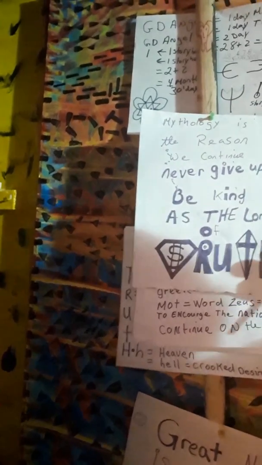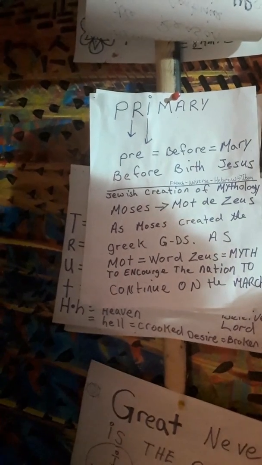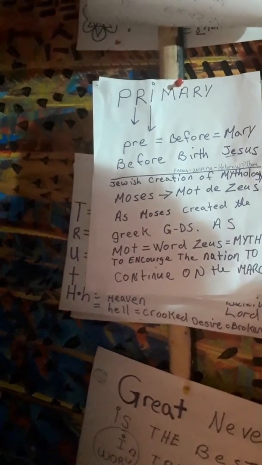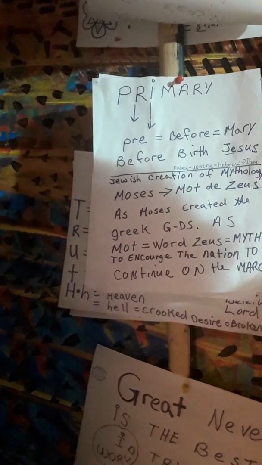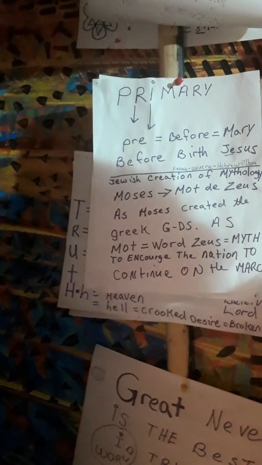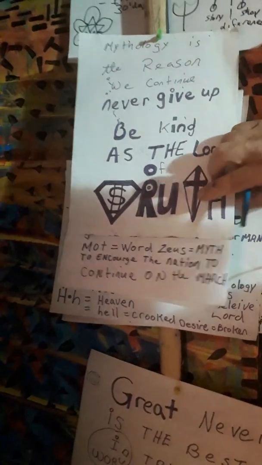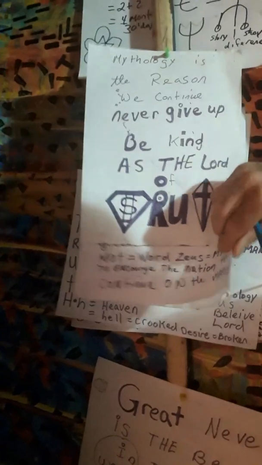Let me see, do I have anything here? Mythology is the reason we continue, never give up, be kind, as the King is Lord of Truth. Before Mary, before the birth of Jesus, Jewish creation of mythology, Moses, Mo de Zeus. It means the word is Zeus. As Moses created the Greek gods, as the Mo equals the word Zeus, myth, to encourage the nation to continue on the march. Now, I don't know if Moses created the Greek gods, but in storytelling.